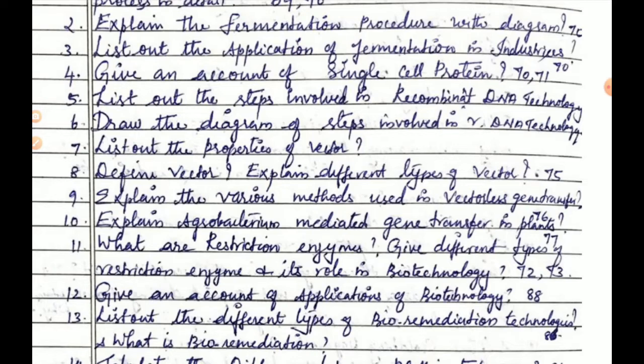The second process is microinjection. For that also you should write a definition. Electrophoresis method of gene transfer: this also you write the definition. Liposome mediated gene transfer: this also you should write a definition. And the biolistic method. All these headings you already studied for the 2 mark and 3 mark questions in the previous video. Next is the 10th question: explain Agrobacterium mediated gene transfer in plants. Page number 77.